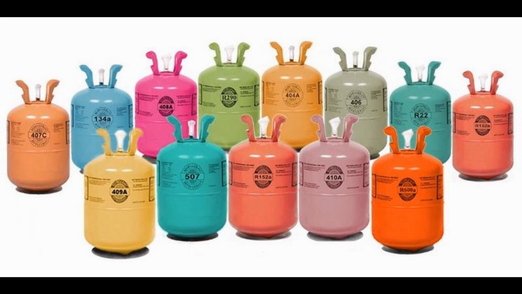What is a refrigerant? A refrigerant is a substance used in a refrigeration cycle to transfer heat from one location to another. The most common refrigerants used in air conditioning and refrigeration systems are hydrochlorofluorocarbons, HCFCs, and hydrofluorocarbons, HFCs, which have been found to have a significant impact on the Earth's ozone layer and climate. Due to this, many countries have phased out the use of ozone-depleting refrigerants and are promoting the use of environmentally friendly alternatives, such as hydrocarbons and natural refrigerants such as CO2.